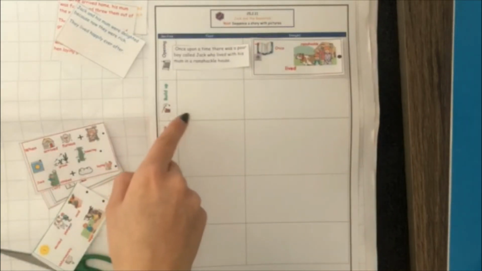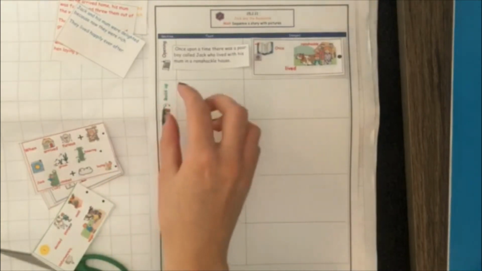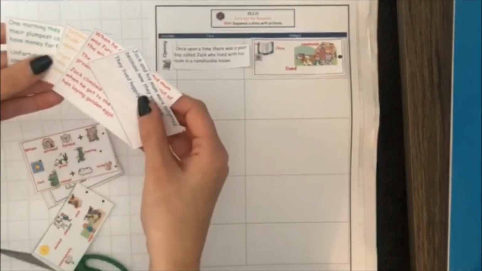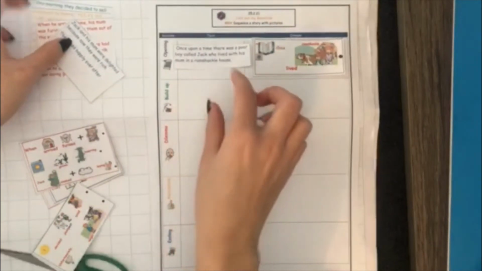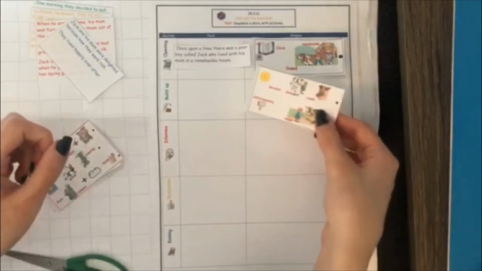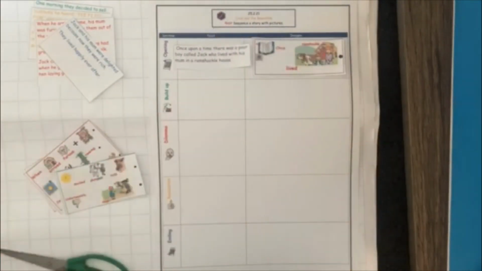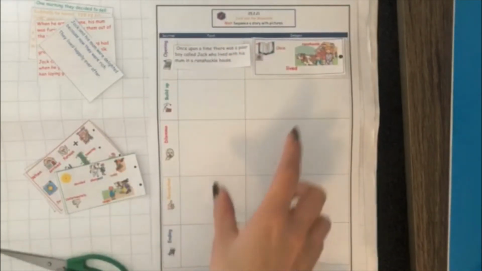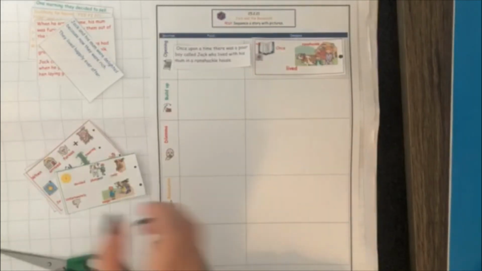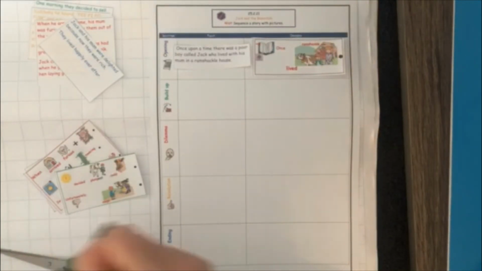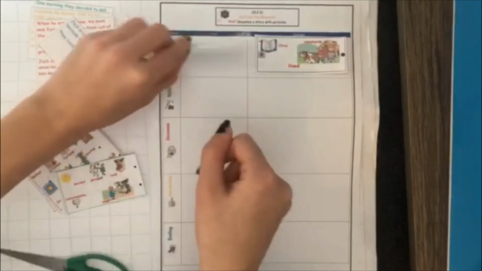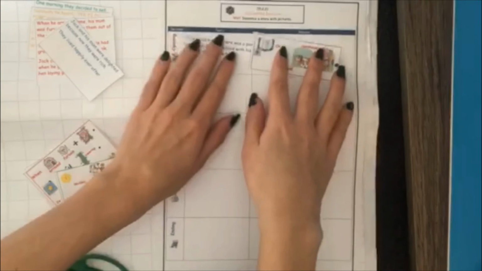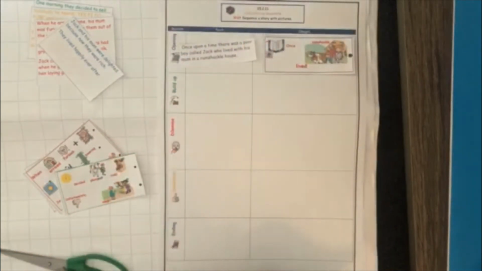And I'm looking at my build up. So then you would find the text for your build up. And then you would put it here. And then you would find the story map and you'd go, I am going to stop there because I don't want to give you all the answers. So once you are happy and you have all your text and all your images here, you are going to get a glue stick and you are going to glue down your text. And then glue down your story map here. Only once you are happy.